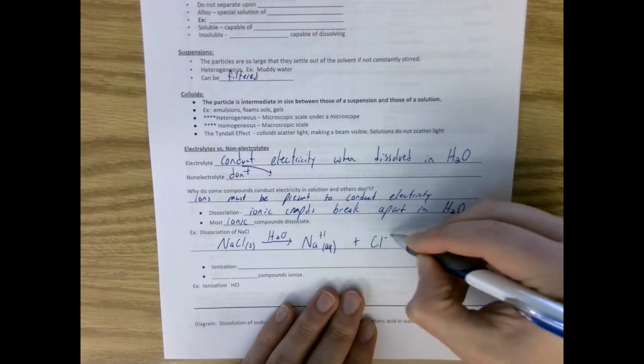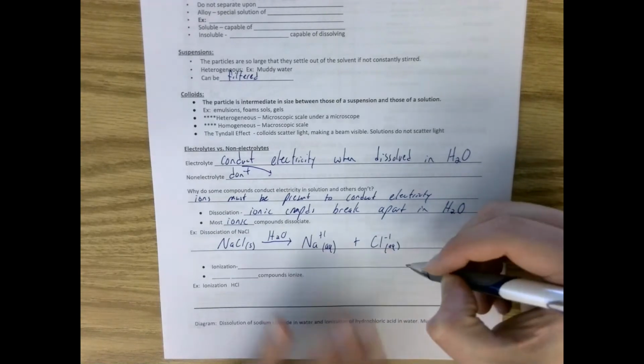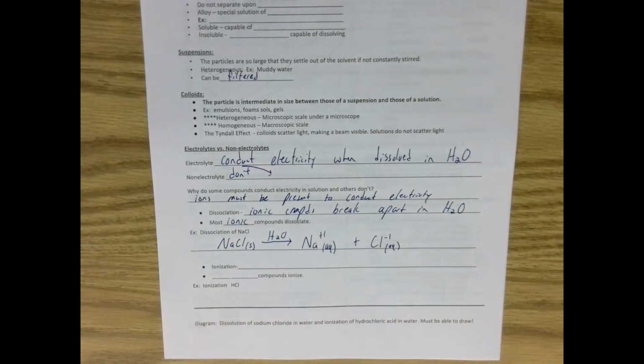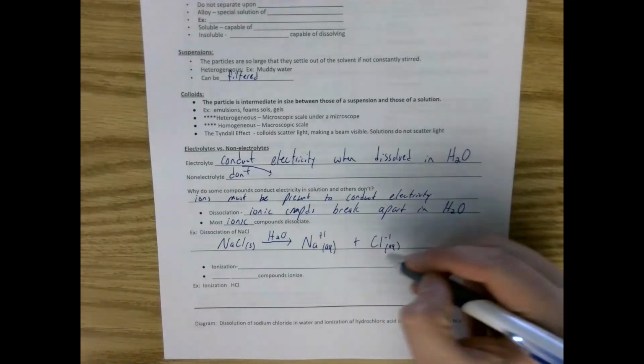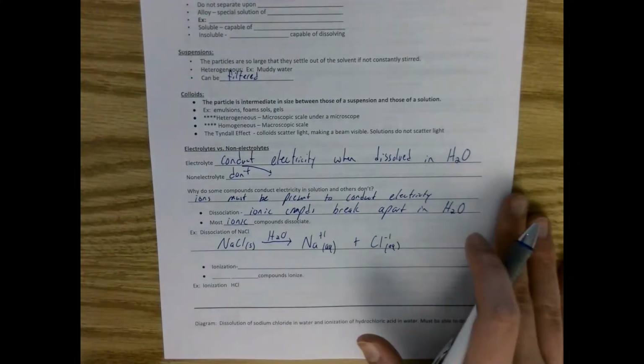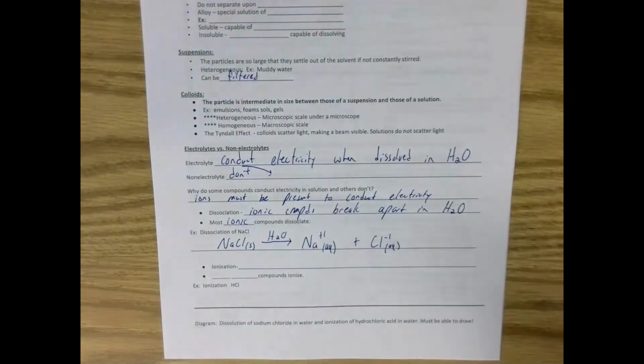Plus Cl AQ. So it's important to note here, the diatomic rules do not apply when there is a charge. Okay? So it's okay to have Cl negative 1 by itself. It's not okay to have just Cl by itself. Okay, this is chloride with a charge. So don't try to say Cl2 negative 1 AQ. Okay? Those rules do not apply when it's dissolved in water with a charge.